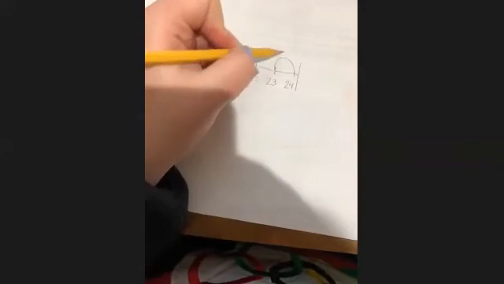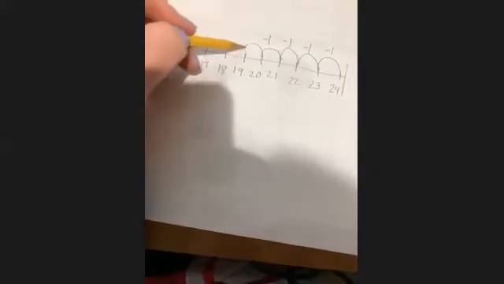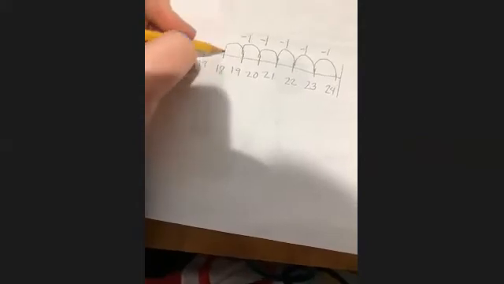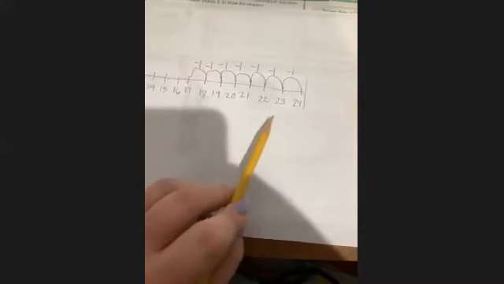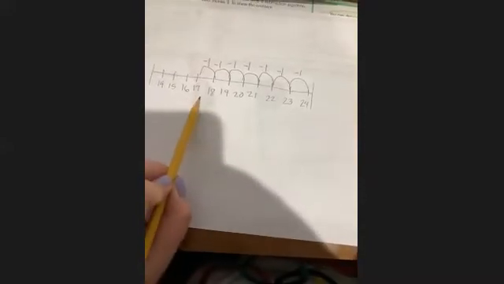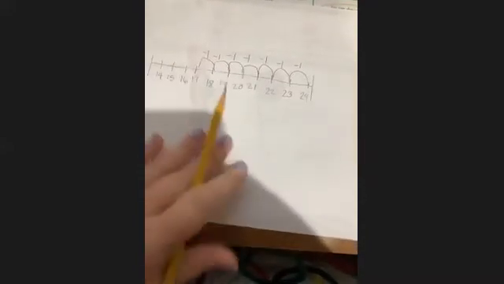So I'm going to start here. Okay, my problem said minus 7. So we have 1, 2, 3, 4, 5, 6, 7. I made 7 one jumps, and I got 17. So Tim jumped 17 inches.